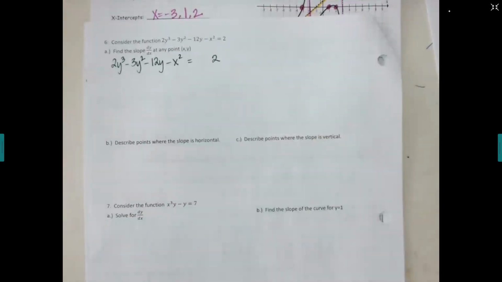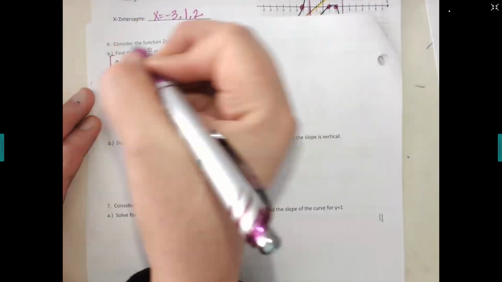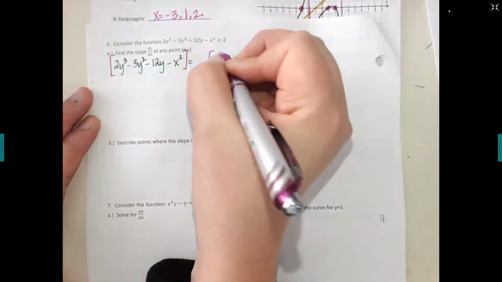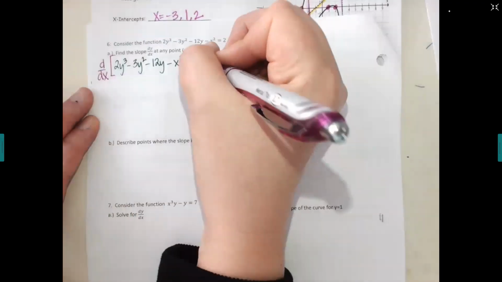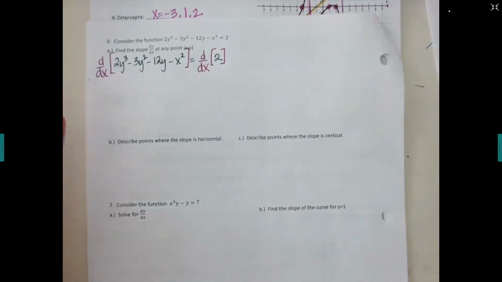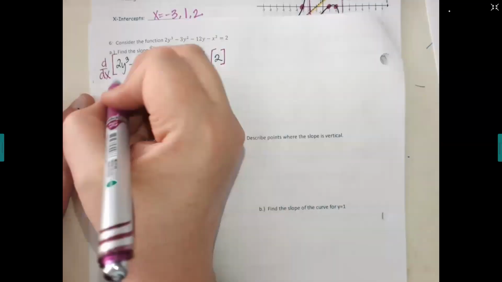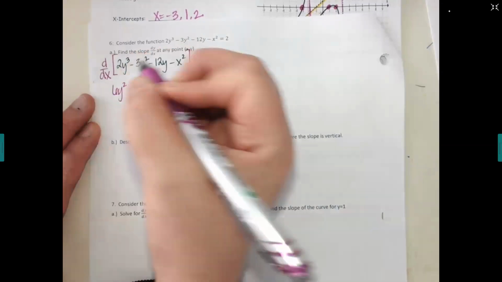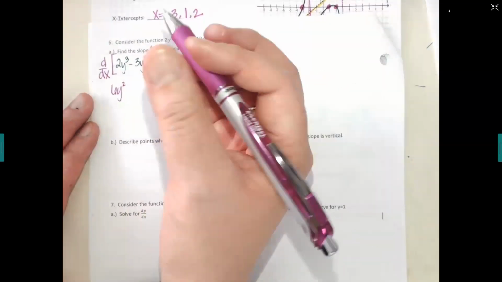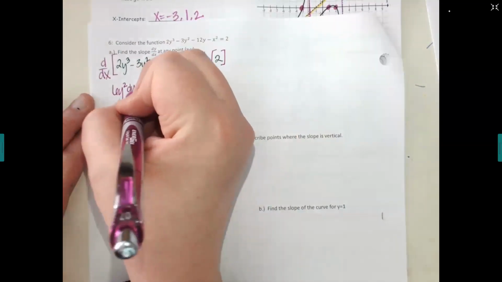Okay, let's see how you did. You're taking the derivative on both sides. What is the derivative of 2y cubed? 6y squared dy dx.